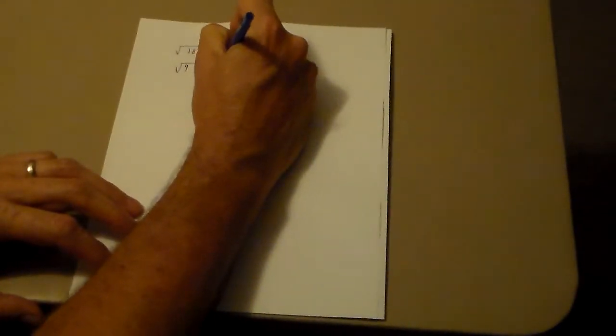Okay, the square root of 18, x to the 7th, y to the 6th, and z to the 5th. So you make your 2 perfect square signs. Now I look at 18. What's a perfect square factor that goes into 18? Well, that's 9 times 2. For x to the 7th, what's the biggest perfect square that goes into x to the 7th?